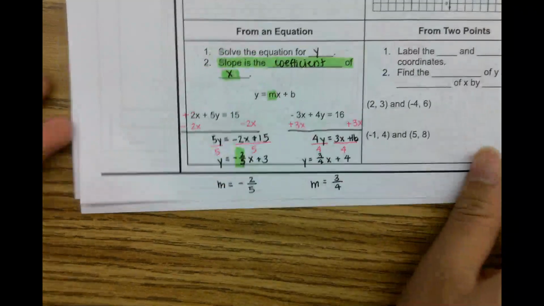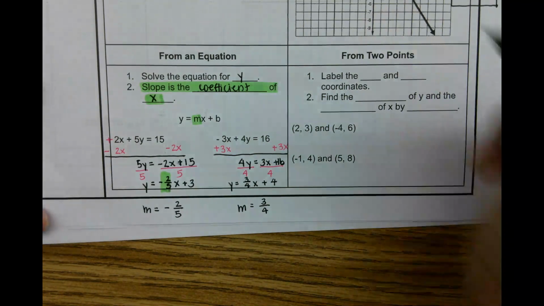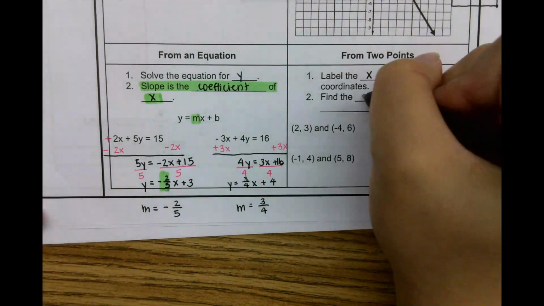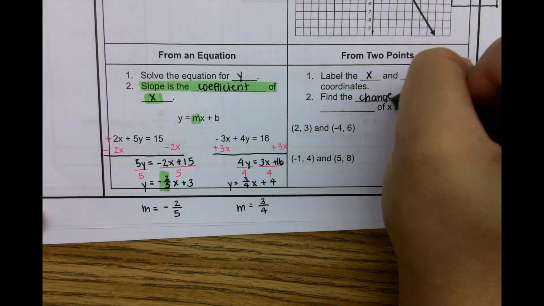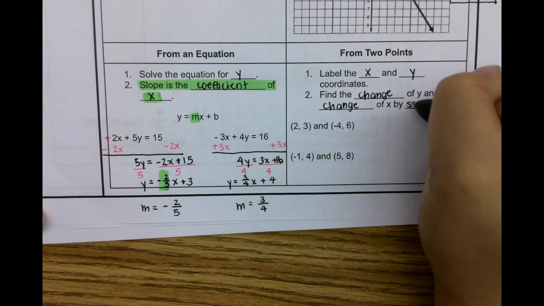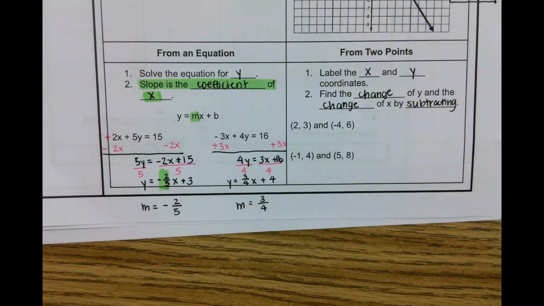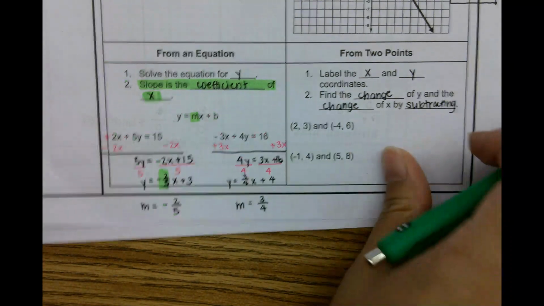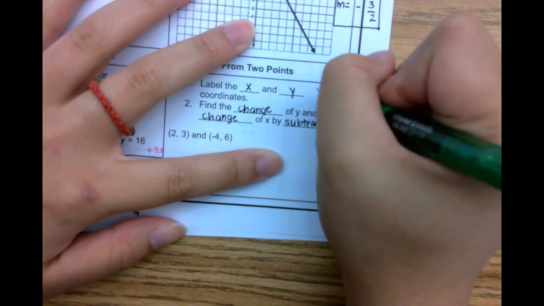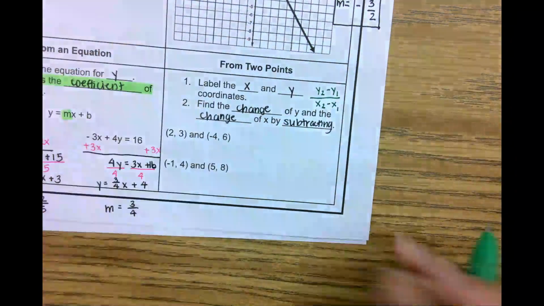Okay. Then the last way is when we're given 2 points. What we're going to do is we're going to start by labeling the x and y coordinates, and then we're going to find how our y's changed and how our x changed by subtracting. And so we saw the formula earlier. I will write it again for you. Okay, it was in front. But it is y2 minus y1 divided by x2 minus x1. And that's our formula for slope.